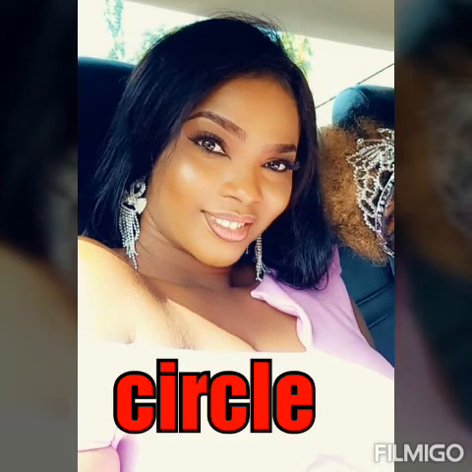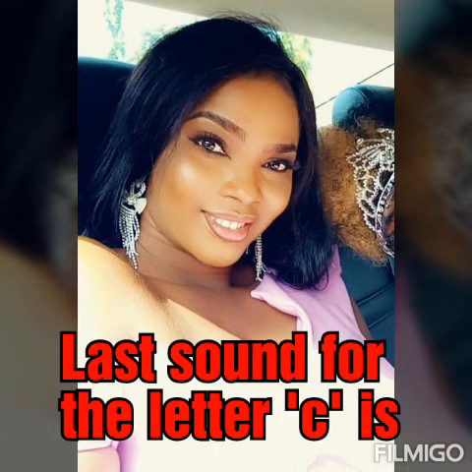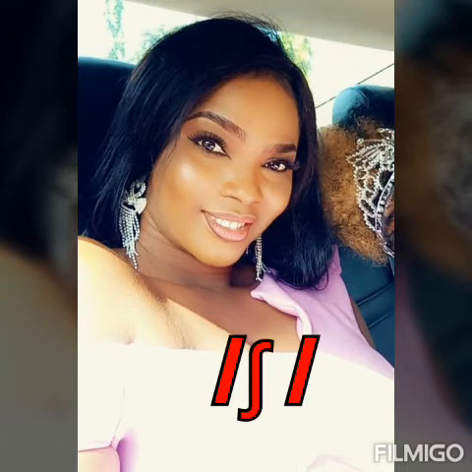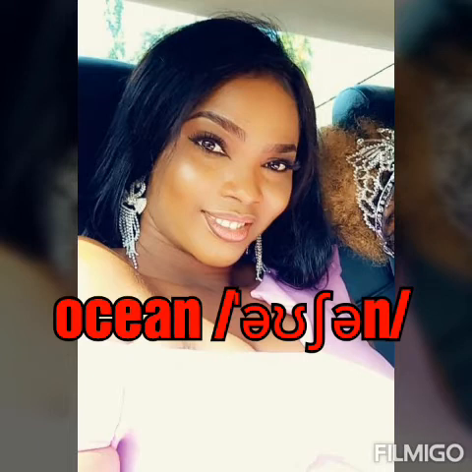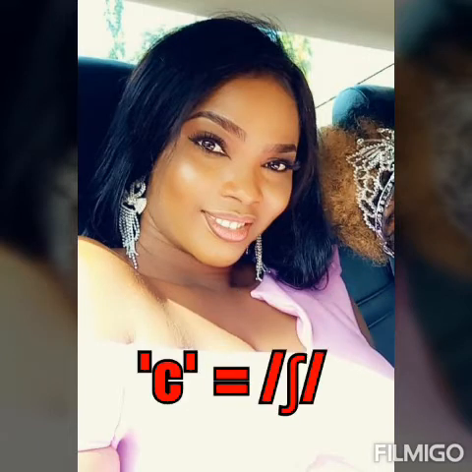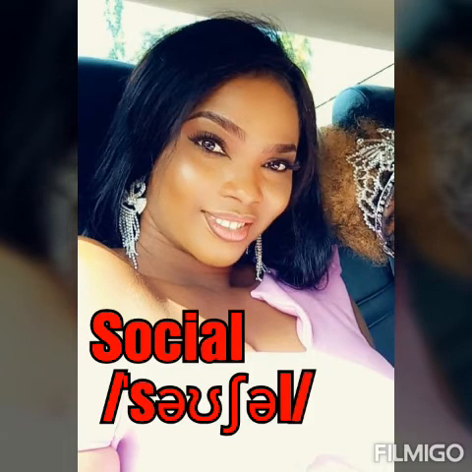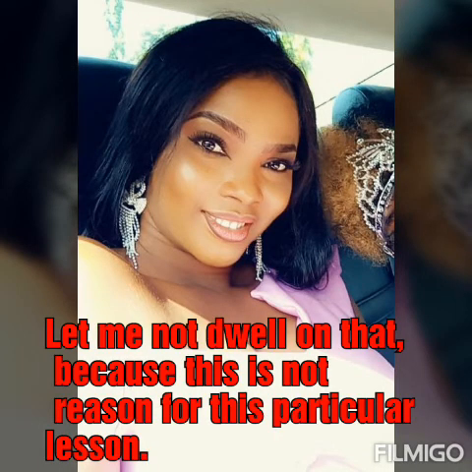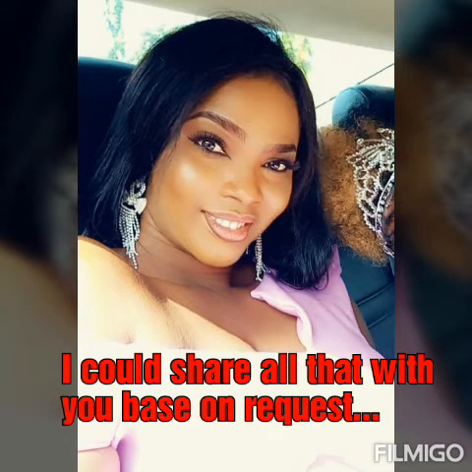Circle. Alright? Now let me give you the last sound for this particular letter, which is the sh sound. Example is ocean. Ocean. As you can see, the letter C there is making the sound of sh. And then the last word I can give you there is social. Okay, let me not dwell on that because this is not the reason for this particular lesson. I could share all that with you based on request anyway.